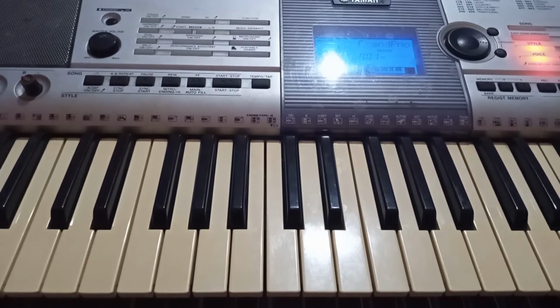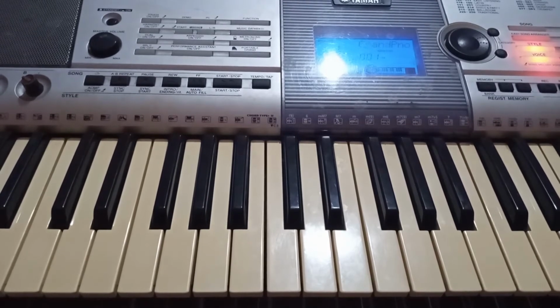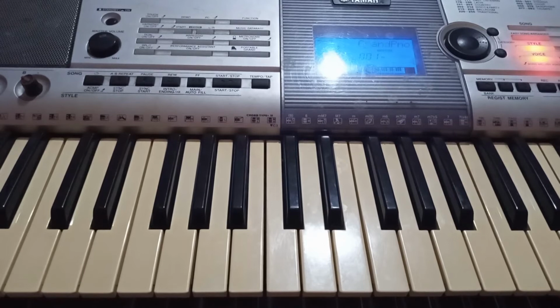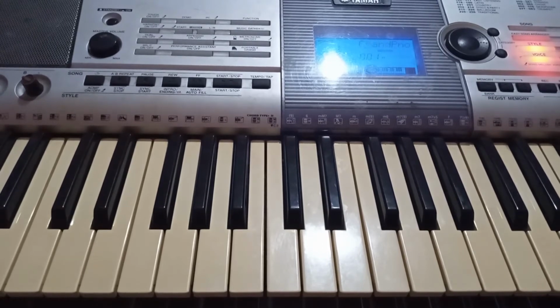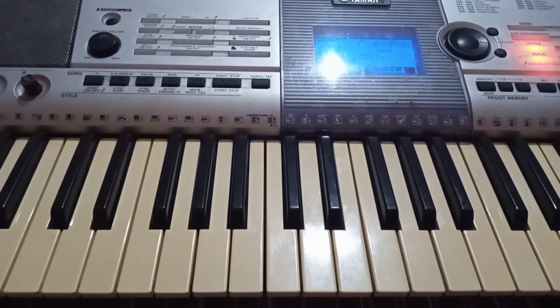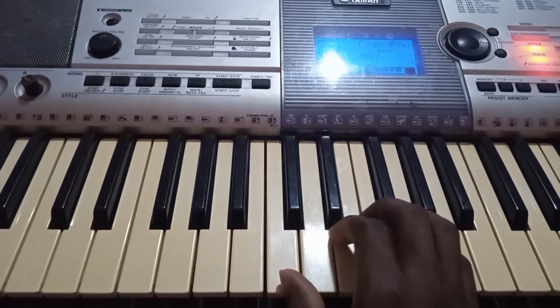You can start from 60. The setting of the metronome I'm using right now is 60. Start from the low ones, from 60 to 65, from 65 to 70, from 70 to 75, and so on and so forth. So now let's play with the metronome.